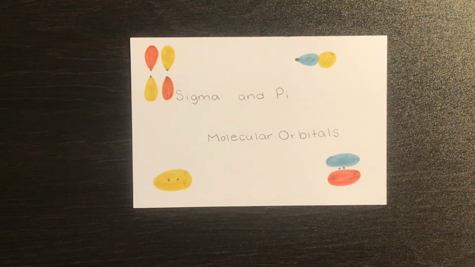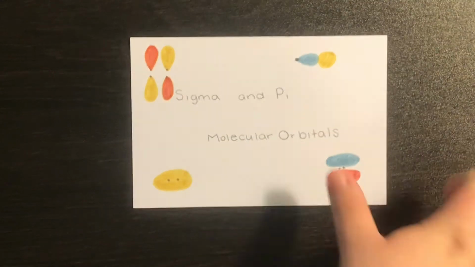Today we're going to talk about molecular orbitals, specifically sigma and pi orbitals. Molecular orbitals are useful in determining the behavior or movement of an electron within an atom. The first step in understanding this is by looking at the s and p orbitals.